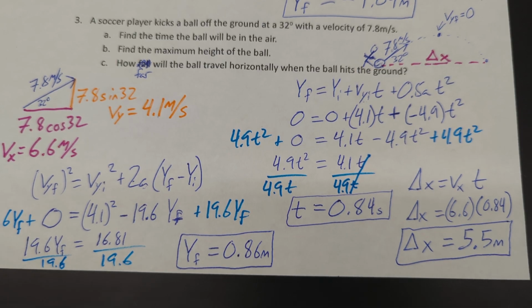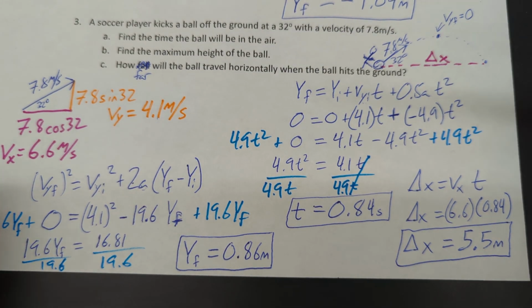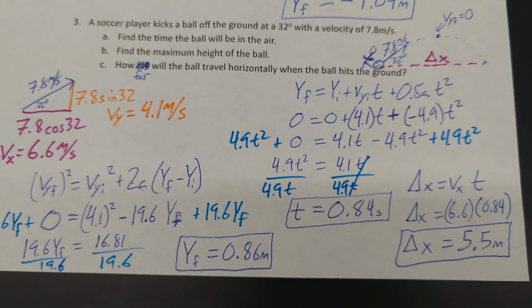We definitely want to study these types of questions because those are the main things I will ask in a projectile. So it's a good question to practice.